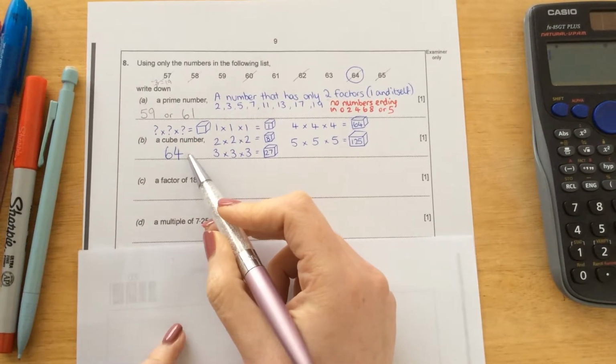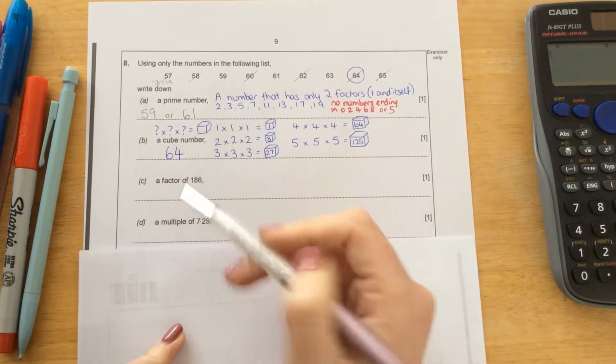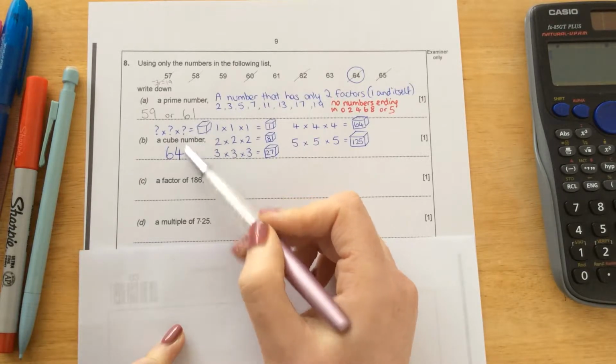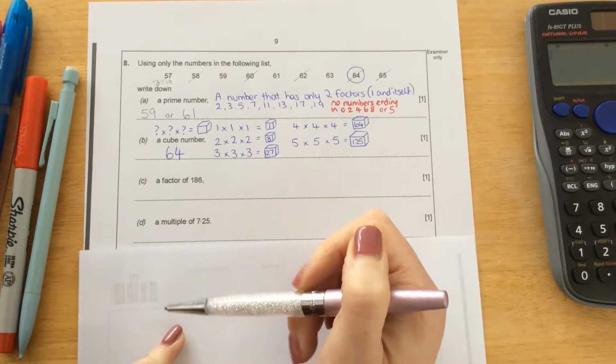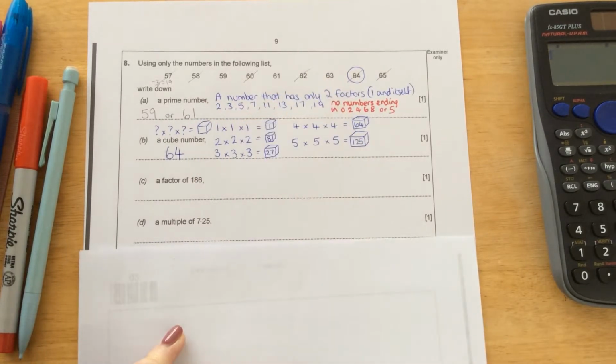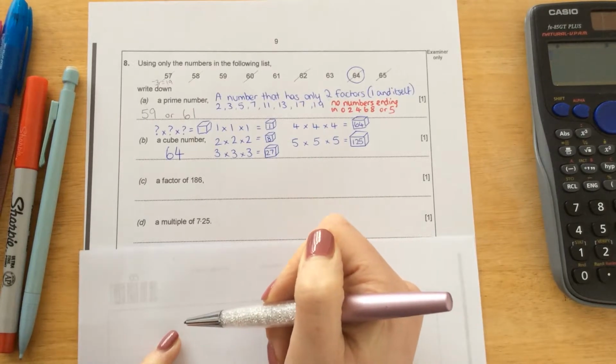Make sure you write your answers on the line, not just circling them in the list, because the examiner won't know which question you're answering. So make your answers clear here. So I would have put down one of those, but you'll get the mark if you write either one of them. Part C, a factor of 186.